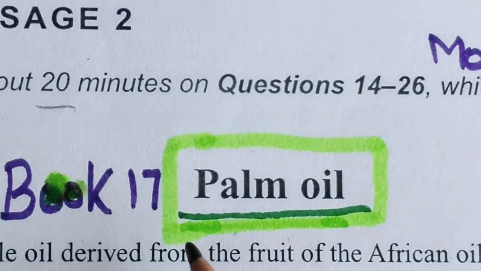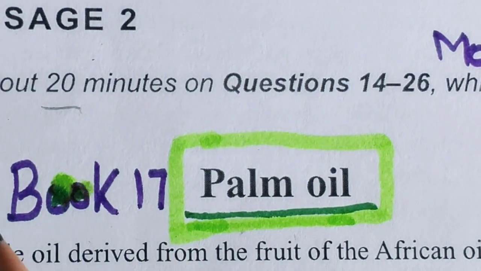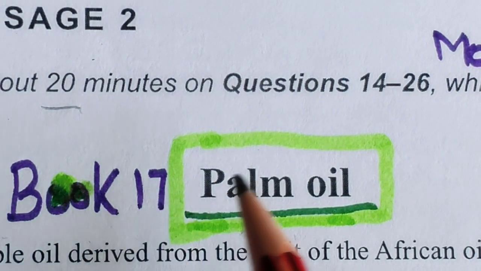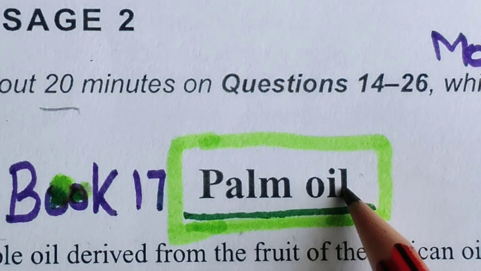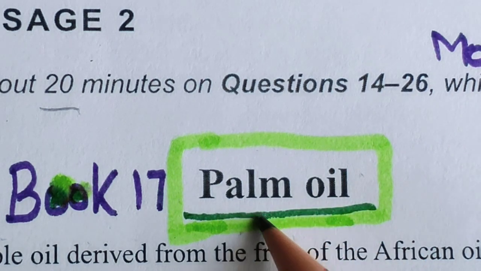As you know, this reading passage I have taken from book number 17. The passage title is palm oil. Now we are going to read for the next 20 minutes about this palm oil.